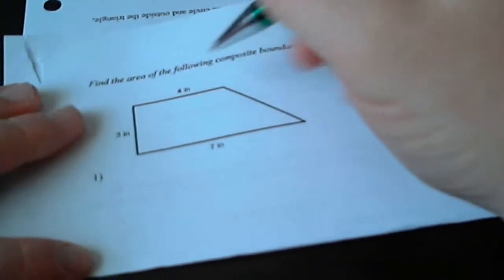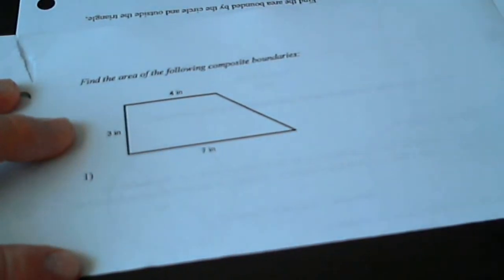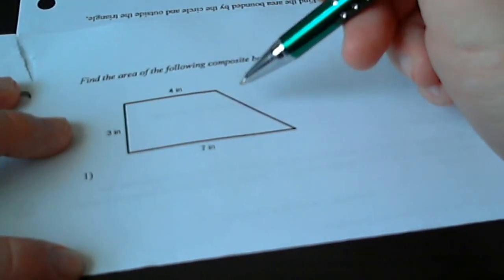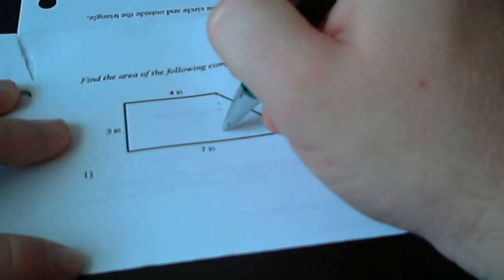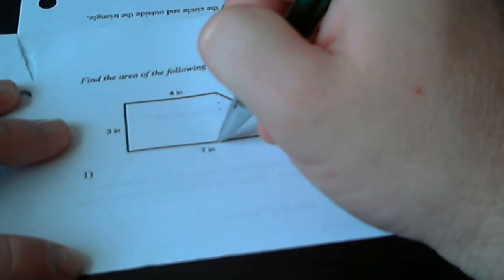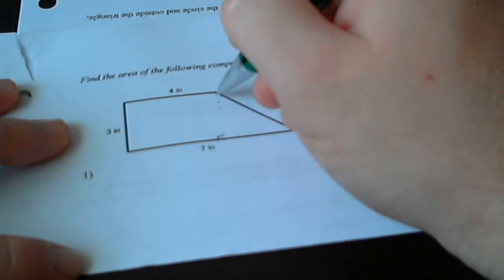Okay, let's move on to page 2. On page 2, we have a couple composite boundaries. The first is what we call a trapezoid, and we're not quite ready to find the area of a trapezoid yet, so let's do this sort of the old-fashioned way. We're going to draw up a perpendicular, and remember, perpendicular just means a line that creates a 90-degree angle with the base down here. Perpendicular line straight down here.